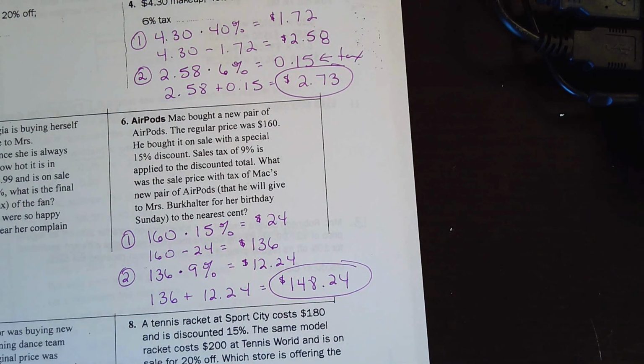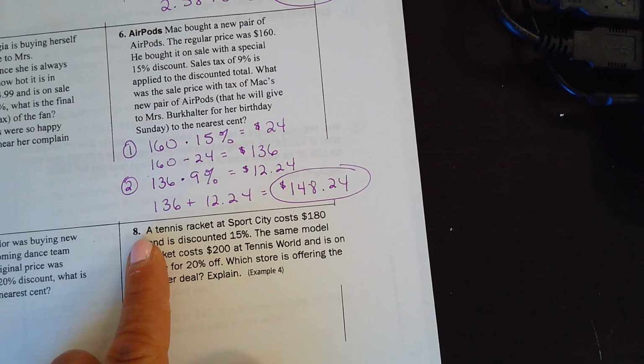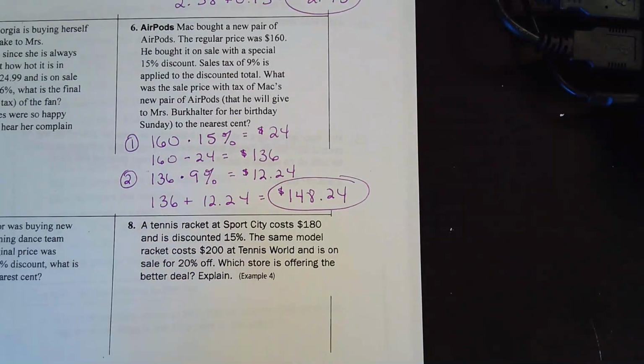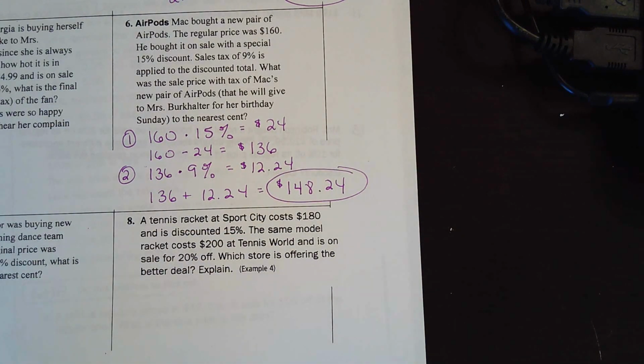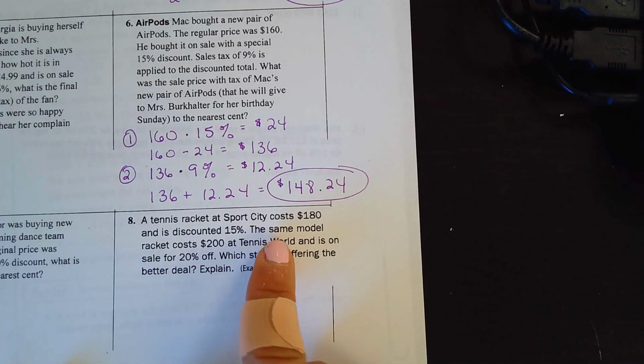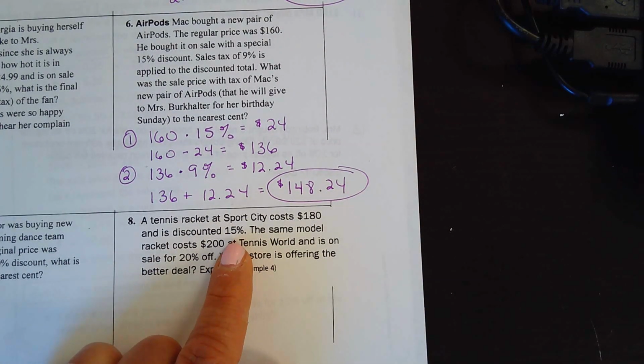This section only has 13 problems. We just did 3 of them, so you only have 10 left. But I would like to point out number 8. 8 is very similar to the one that will be on your test on Monday the 22nd. It's comparing prices and discounts. So it says a tennis racket at Sports City is $180, but there's a 15% off discount.